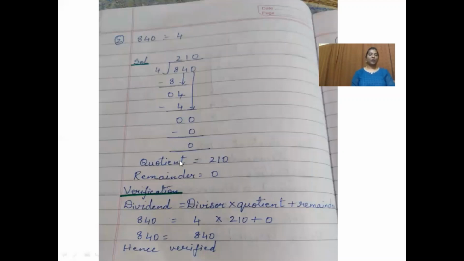Children, I told you for verification we use the formula dividend is equal to divisor into quotient plus remainder. That is 840 is equal to 4 into 210 plus 0. Now children, 4 into 210 is 840. 840 plus 0 is equal to 840. So 840 is equal to 840. Hence the answer is verified.